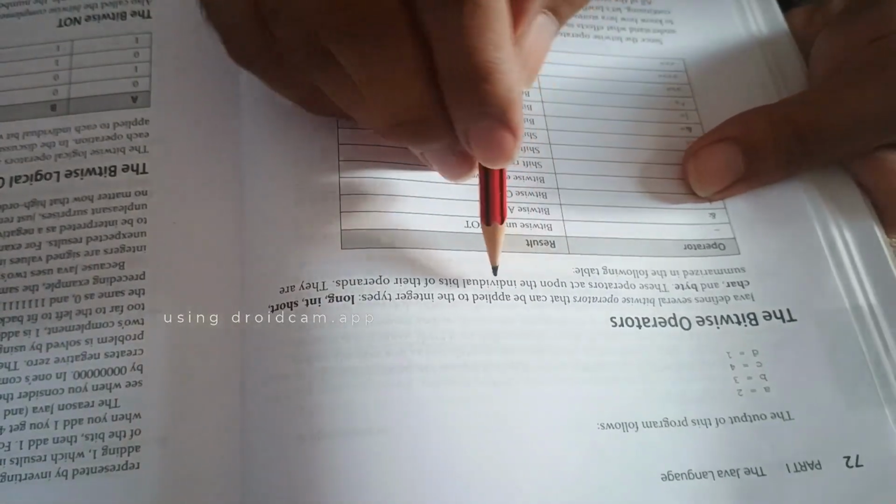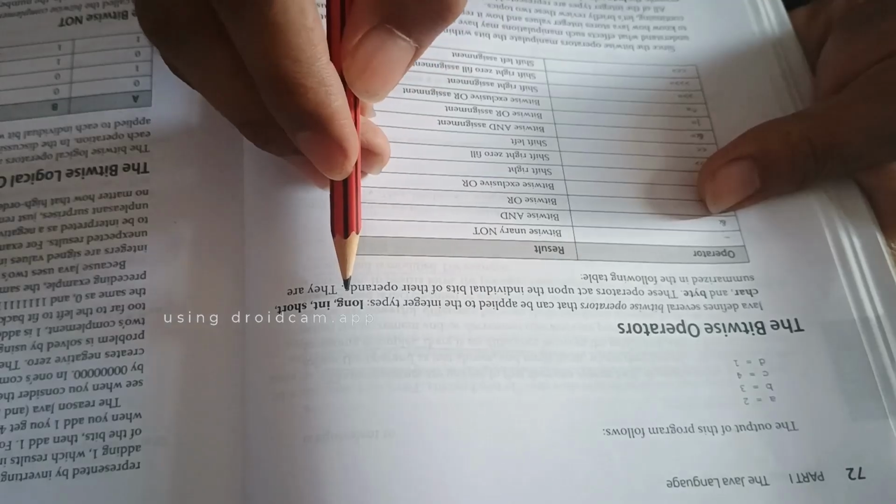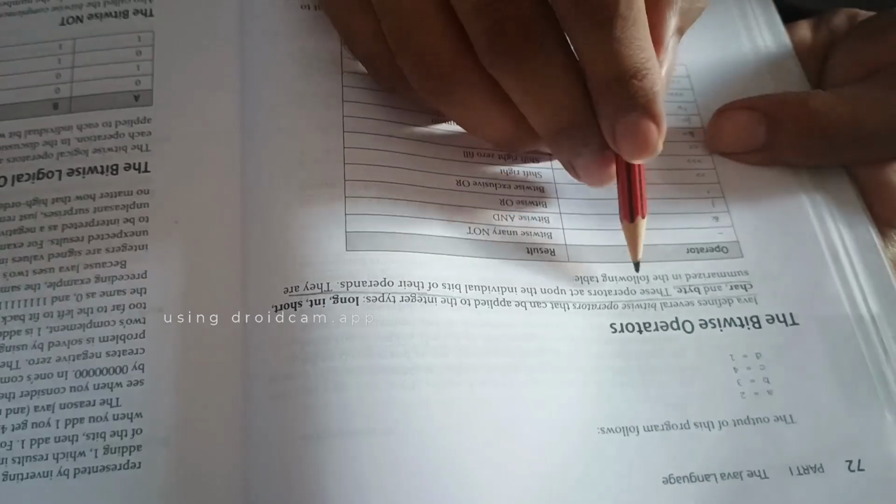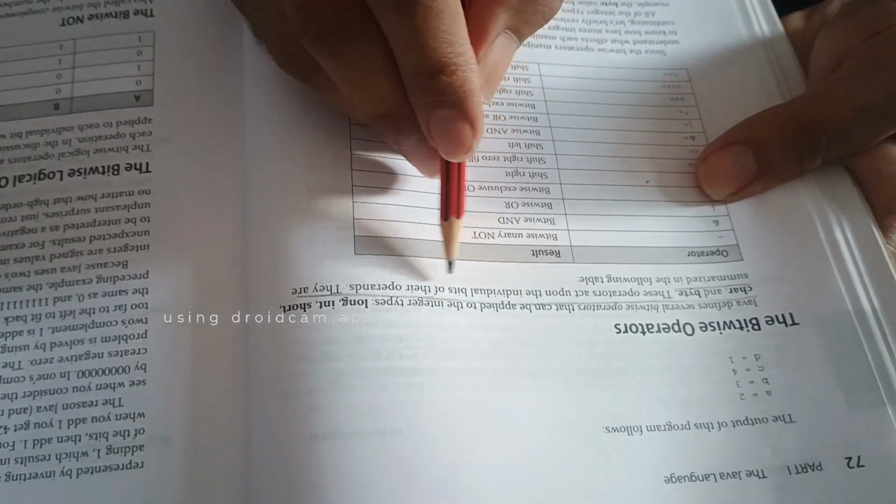Alright then, let's get to bitwise operators. Java defines several bitwise operators that can be applied to the integer types long, int, short, char and byte. These operators act upon the individual bits of their operands. They are summarized in the following table.